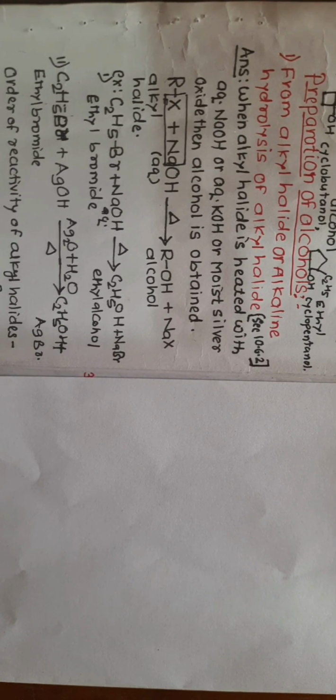Now, today we are going to see the preparation of alcohols. There are five different methods used for the preparation of alcohols. We'll start with the first one, that is from alkyl halides, or alkaline hydrolysis of alkyl halides. This method we have already studied in the first chapter, that is halogen. Here there is just a repetition of that method.